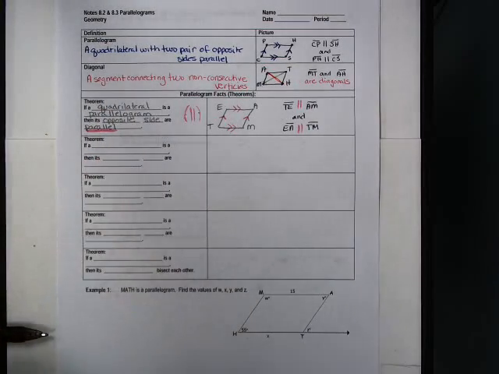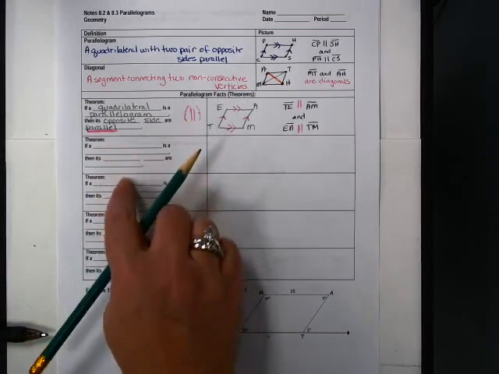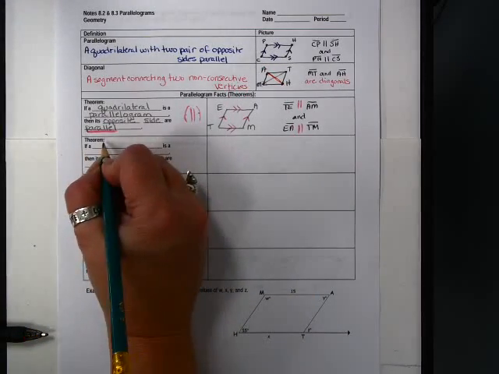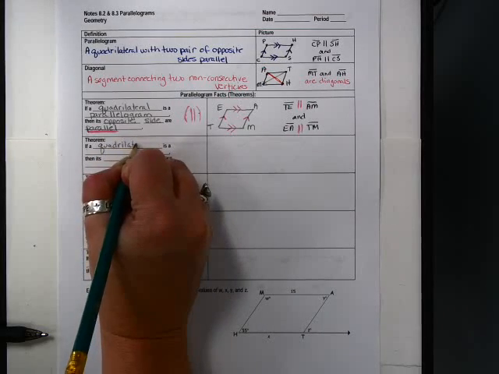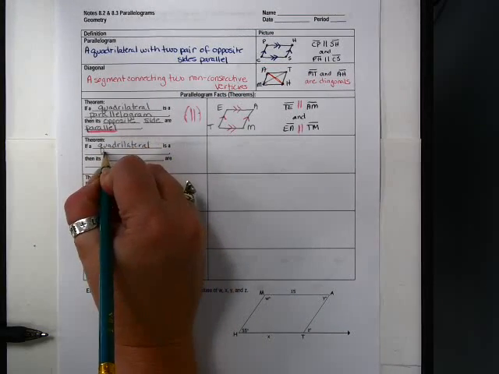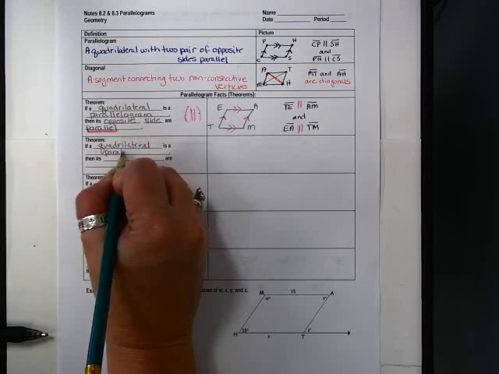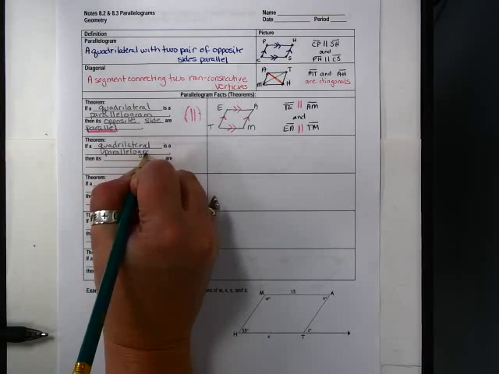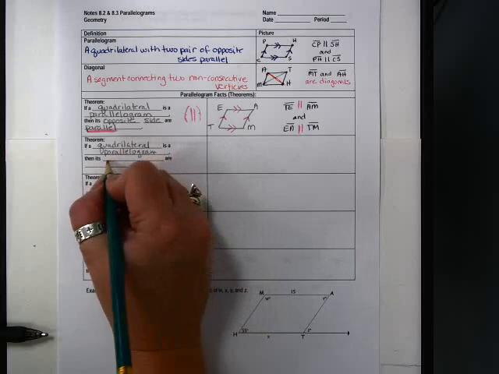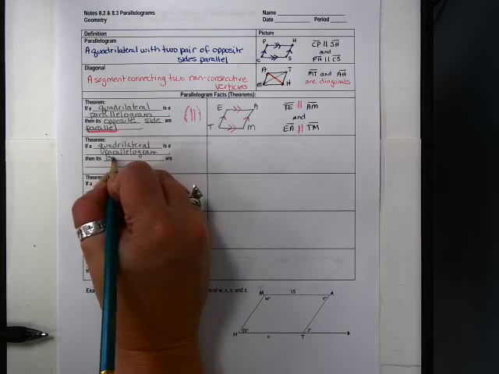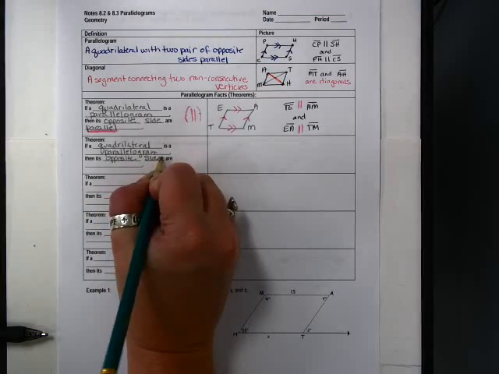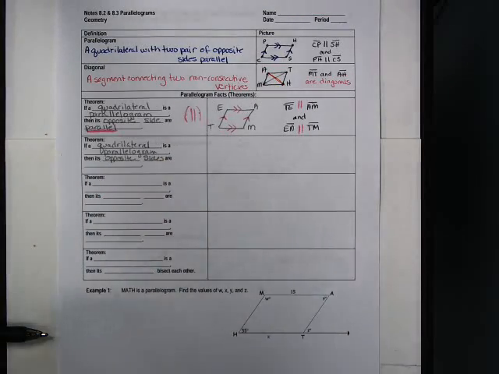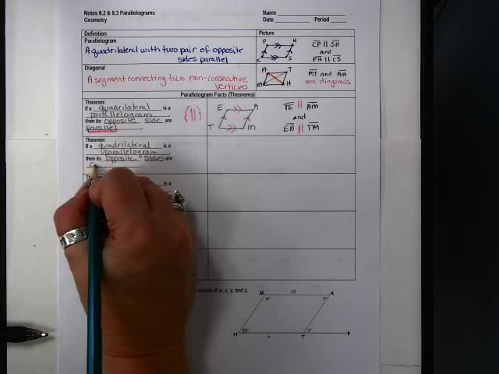The next one looks like it's set up the same way. So if a quadrilateral is a parallelogram, then its opposite sides are, and this time we're going to call it congruent.